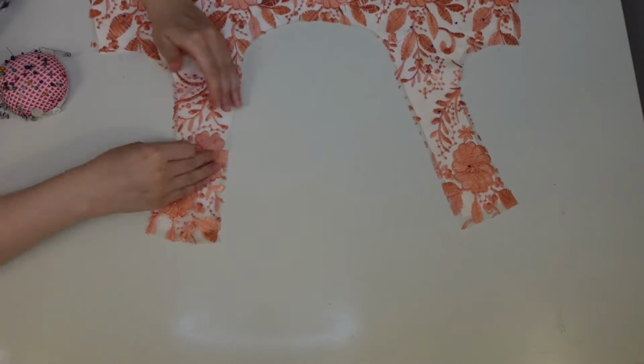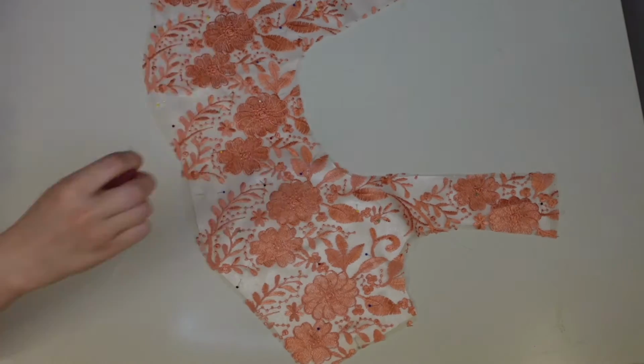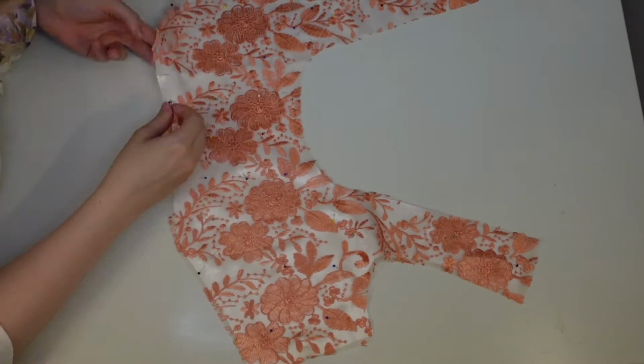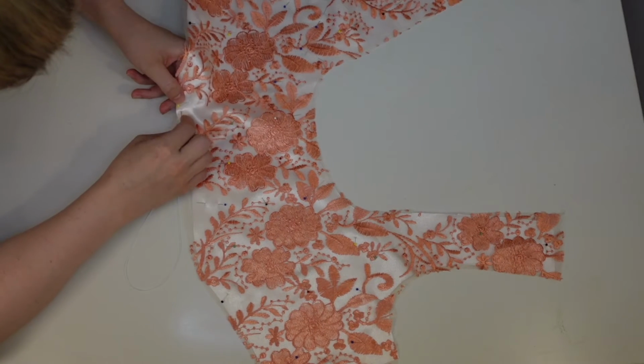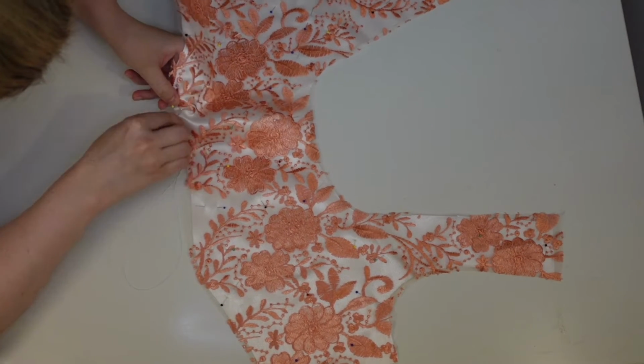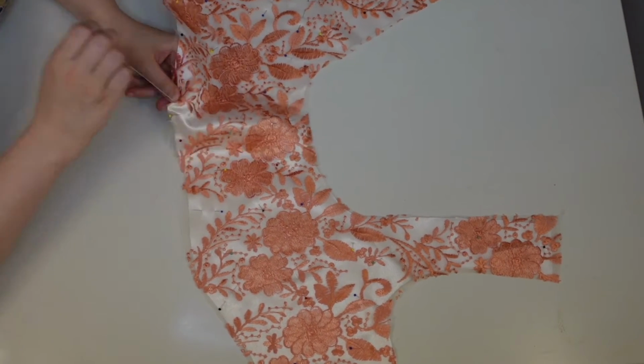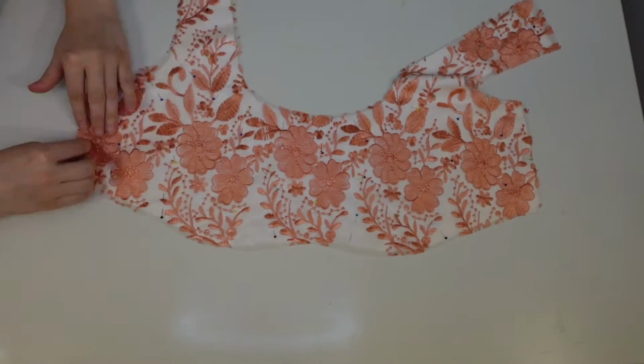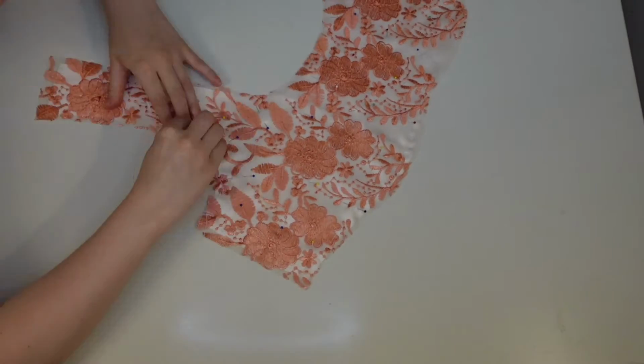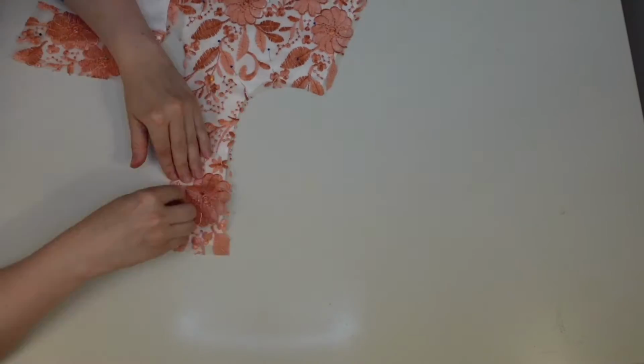That way it is easier to work on them and sew them, and it's a good way to prevent any shifting as I'm sewing. I'm going to go around all of the edges, carefully basting them together, and after I have basted all of the edges together, I then baste the darts into the front of my bodice as well.